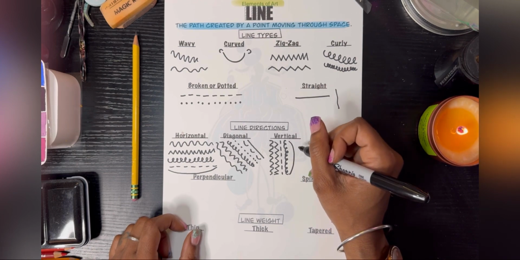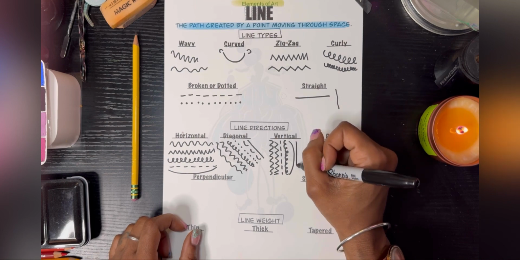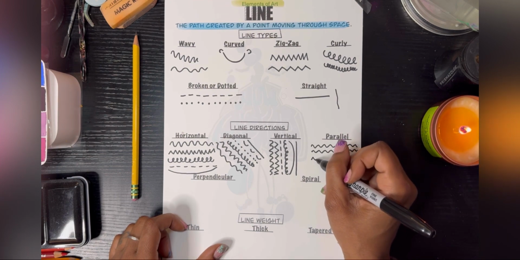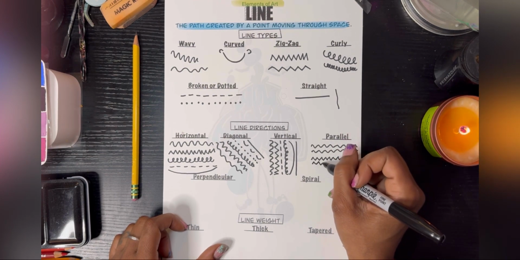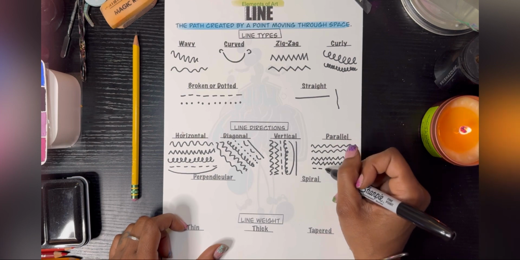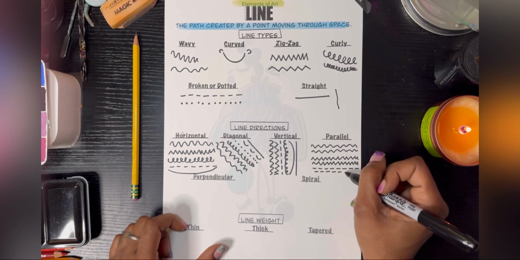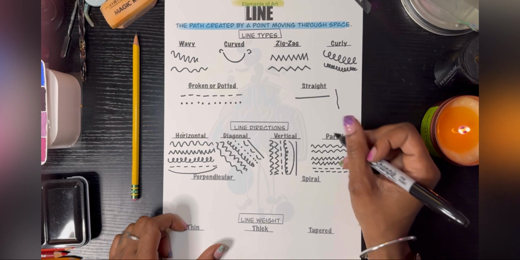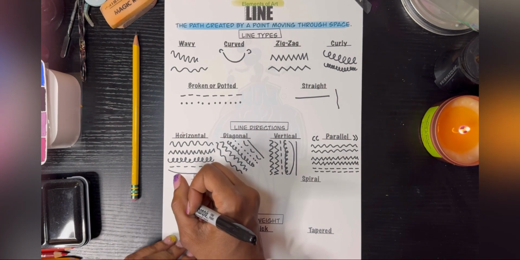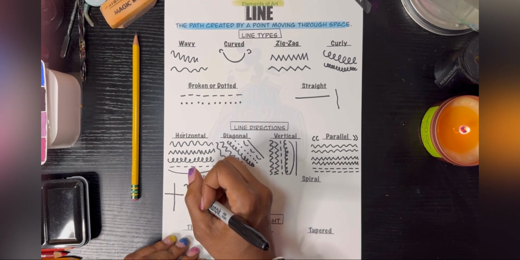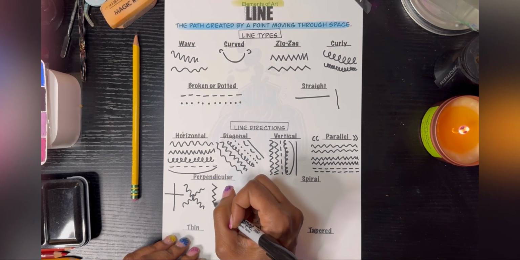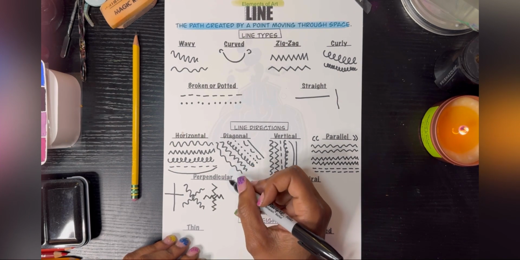So they can go horizontal, you can draw them diagonally, you can draw them vertically, you can make them parallel, you can make them perpendicular, you can make them spiral. So this is me showing you how those line types above can be drawn in all of these different line directions. And this comes in handy when we're drawing, right? Because everything can be reduced to lines and shapes, right? Every image can be reduced to its most basic elements, which will be lines and shapes.